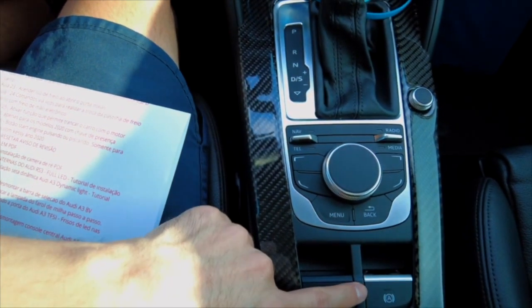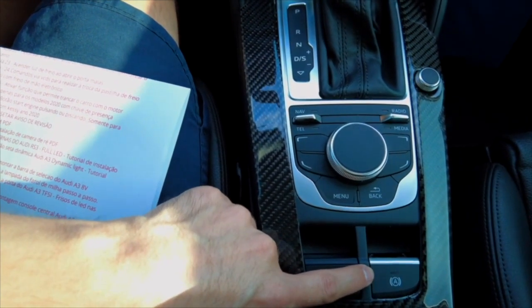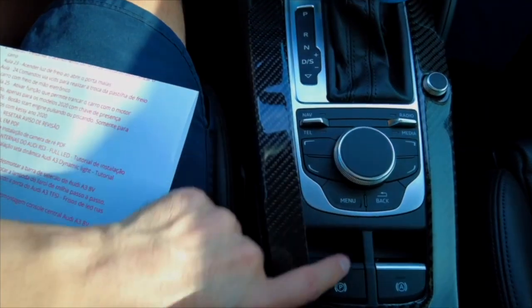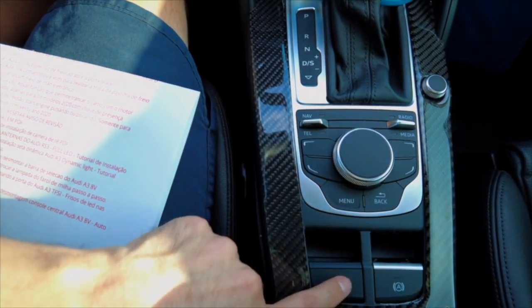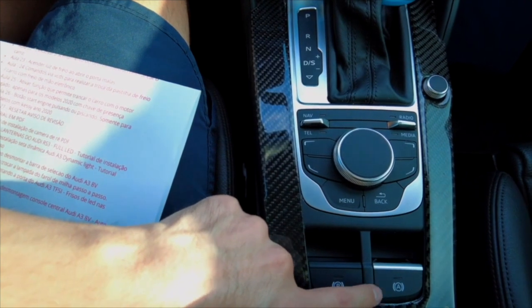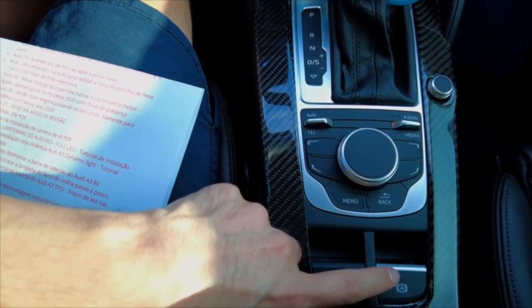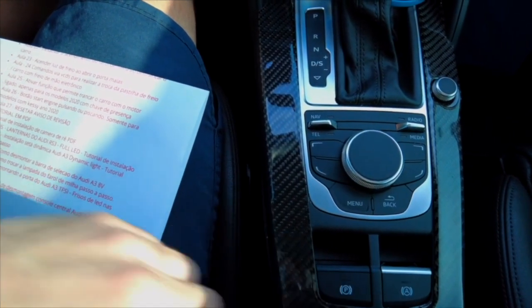We provide a PDF guide teaching you how to do this step by step. We teach you how to activate this button, understand?